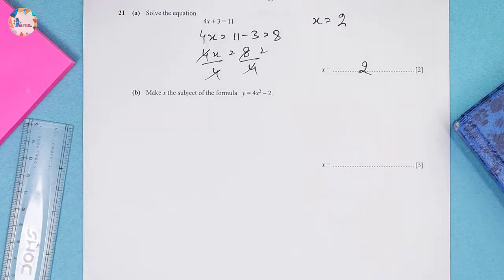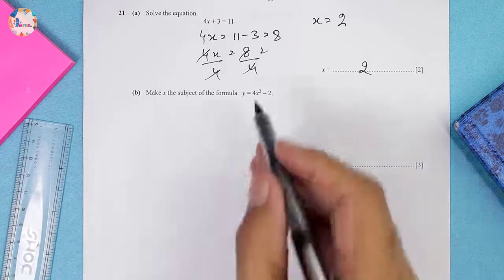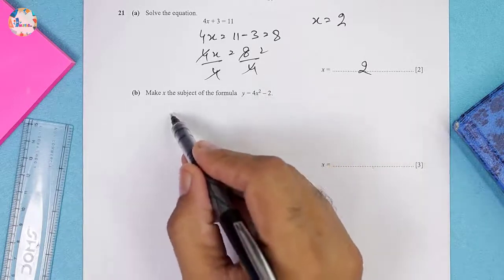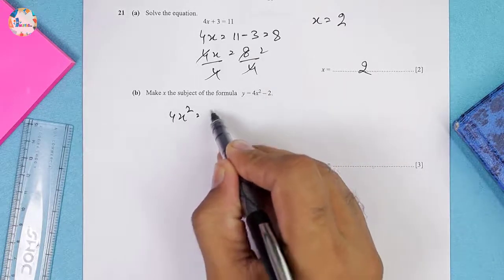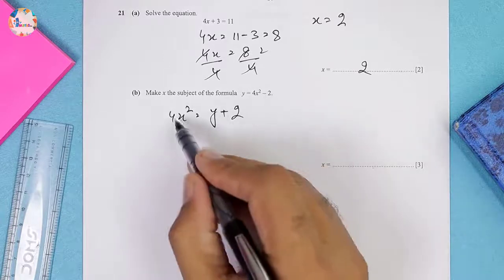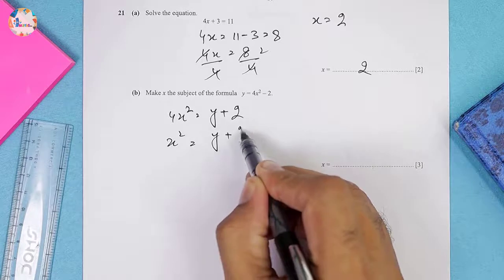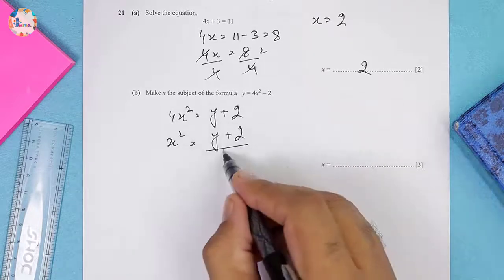Then comes make x the subject. Subject will be x, we have to make. So we first will shift 2. So 4x square is equal to y plus 2. And then we can shift 4. So x square is equal to y plus 2 over 4 like this.